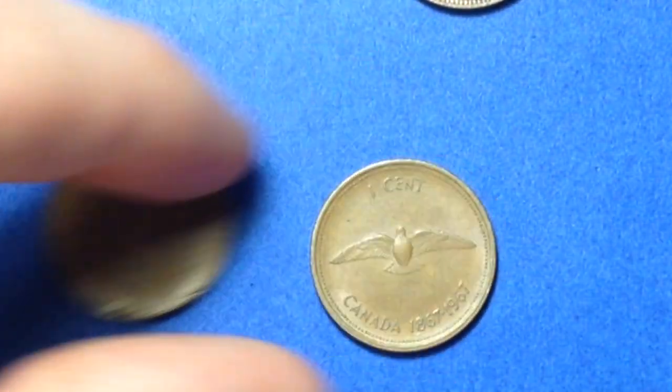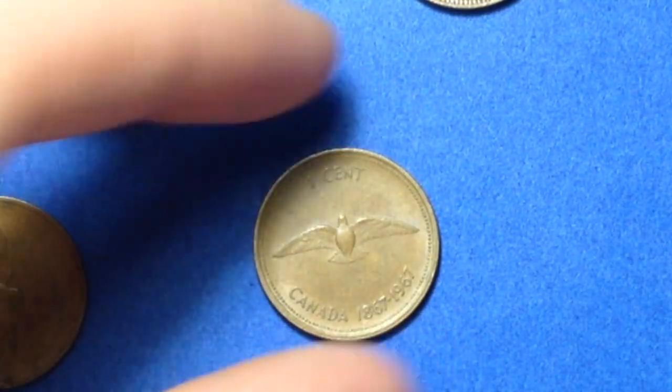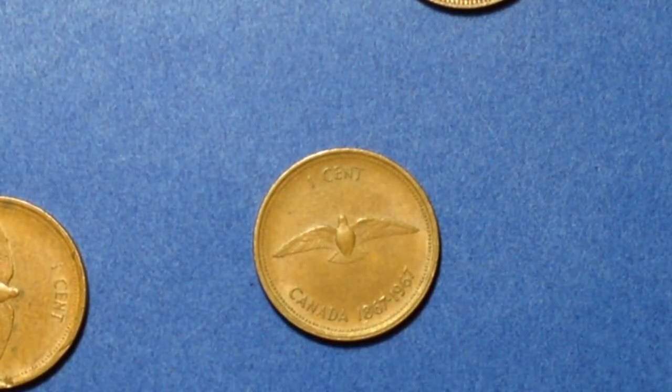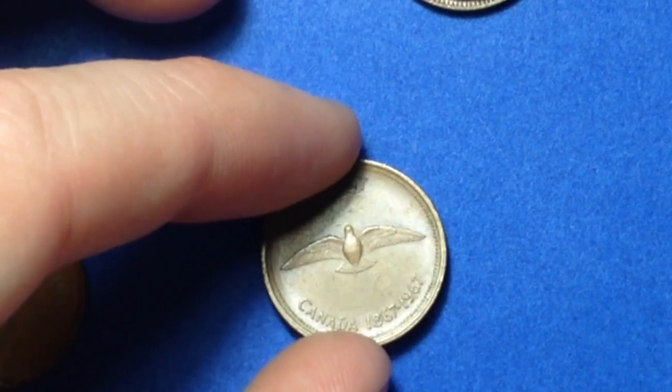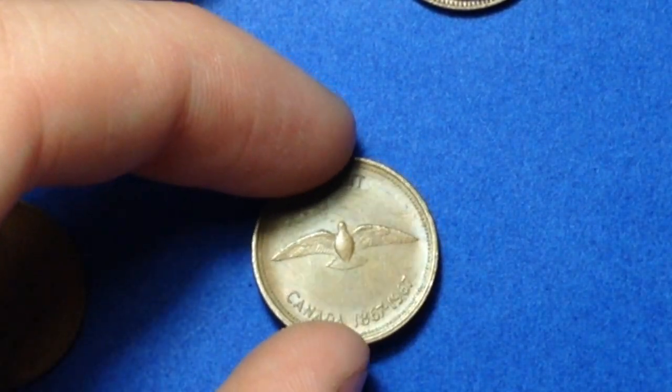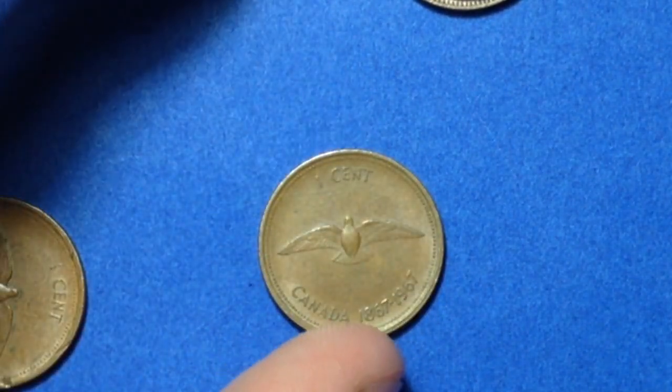Let me actually use a better one as an example. So this one right here, the most noticeable feature about this particular coin is that it features a rock dove in flight on the reverse of the coin. So this coin was made just in 1967. It's a circulating commemorative coin made to celebrate the 100th anniversary of Canada. Canada became a country, as you see at the bottom down here, in 1867. So this coin in 1967 celebrated that centennial.